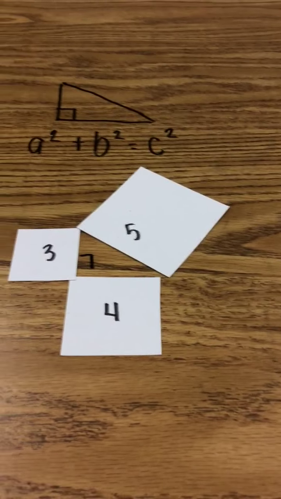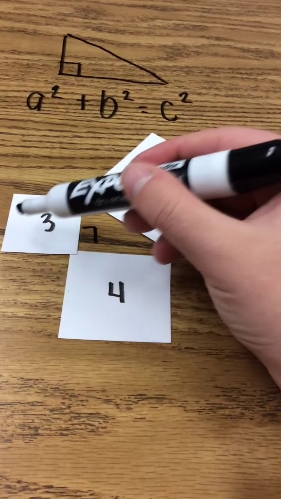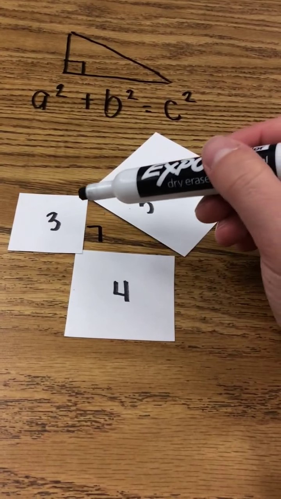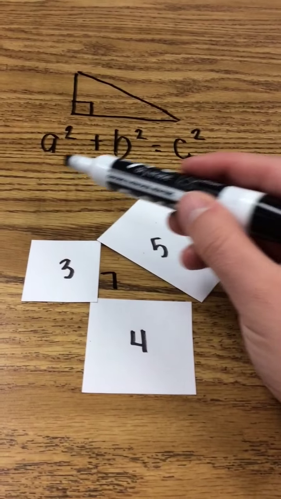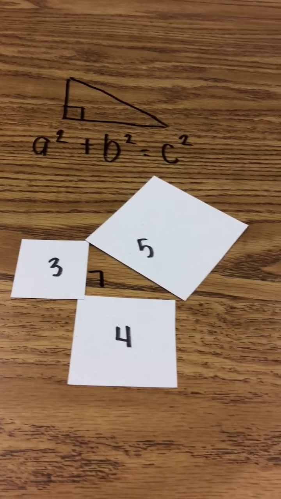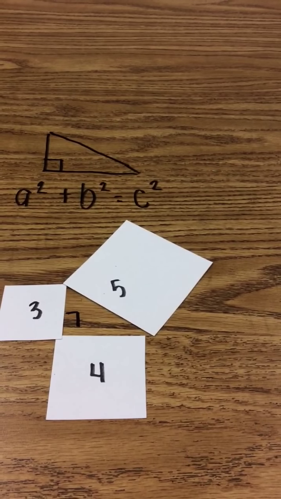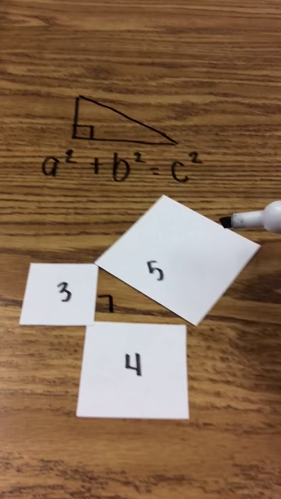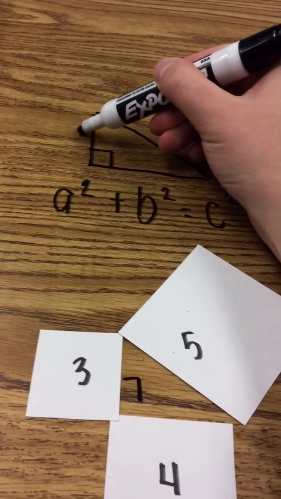The biggest square has the exact same area as the other two squares put together. So we look at it and we see that a squared plus b squared then equals c squared. So we're going to take a look to see that c is the longest side of the triangle and a and b are the other sides.